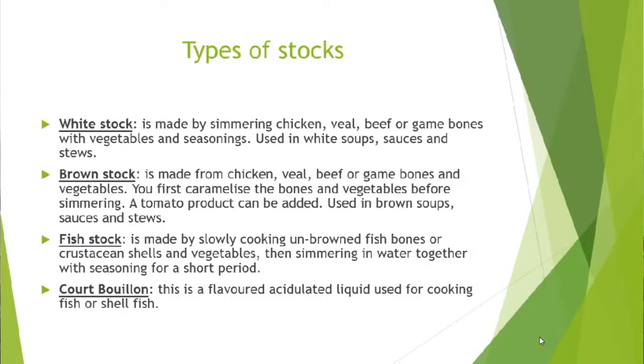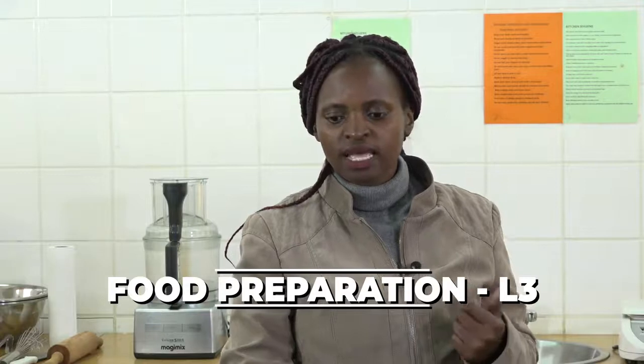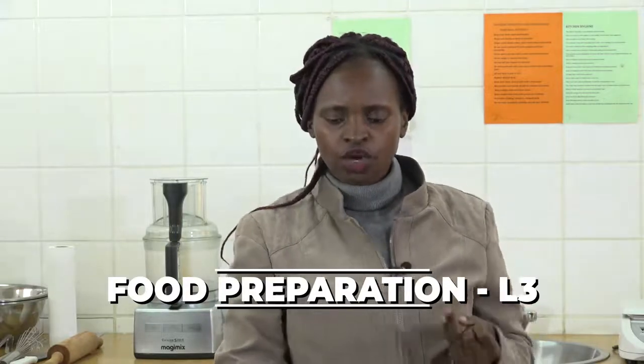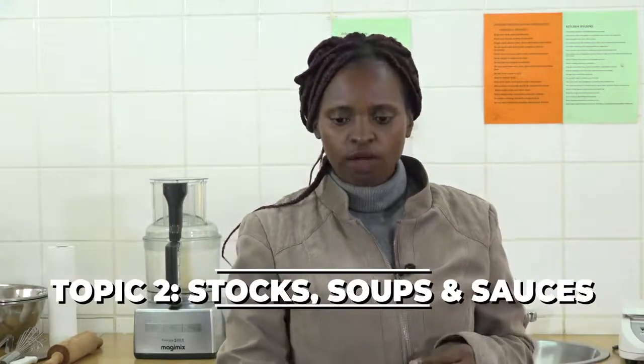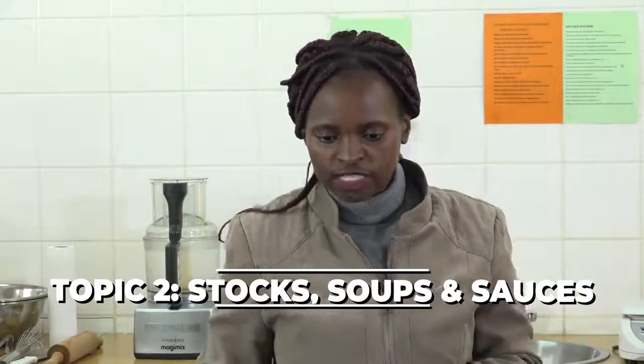So we said the white stock is made by simmering the chicken. It can be chicken bones, veal bones, beef bones or game bones with vegetables. Remember we spoke earlier about the mirepoix, which is composed of carrot, onion, and also leeks, which we use when we make the stock. So those vegetables that we are talking about are the mirepoix.